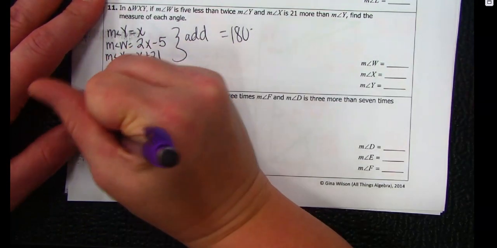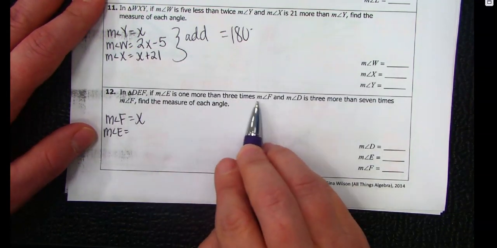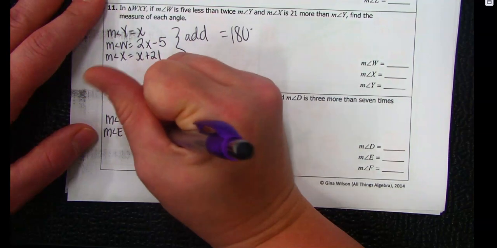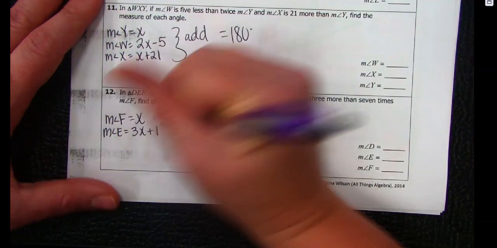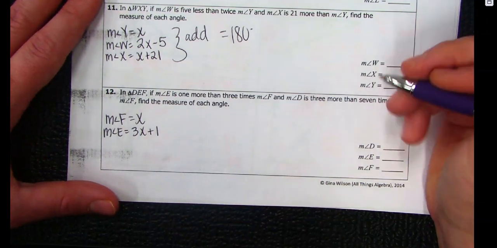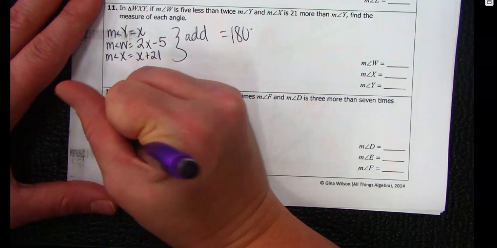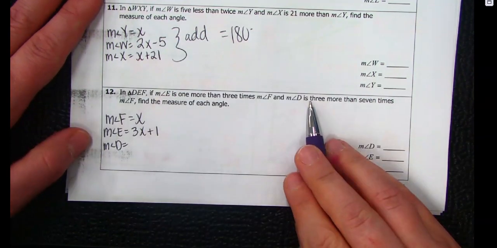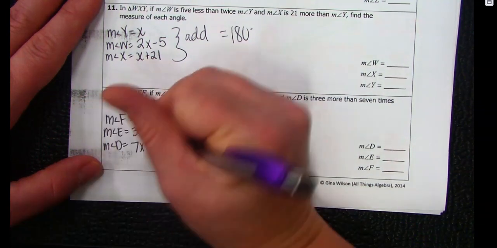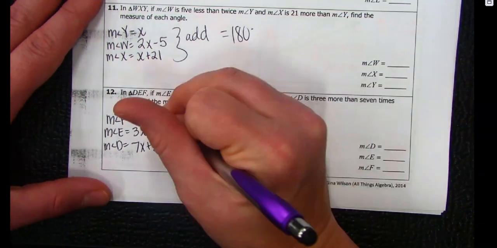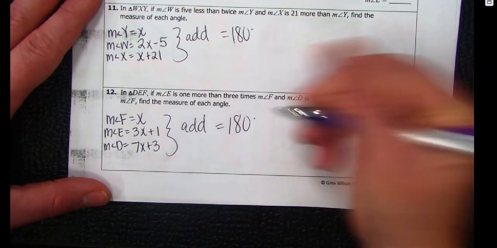The measure of angle E is 1 more than 3 times the measure of angle F. So 3x plus 1. 1 more than. And then D is 3 more than 7 times, so 7x plus 3. You'll add those, set them equal to 180.